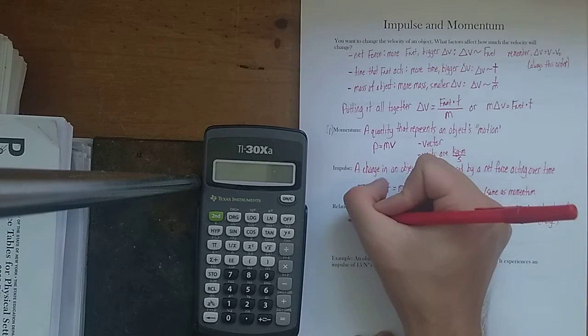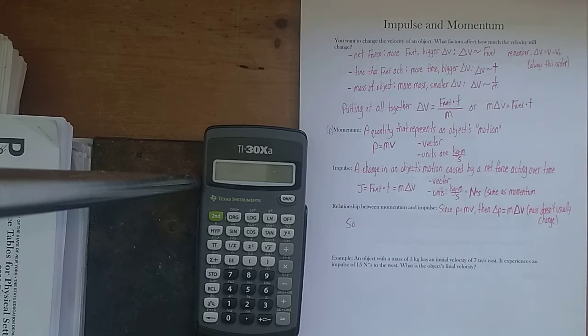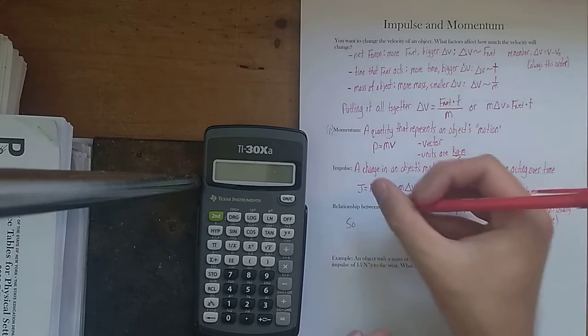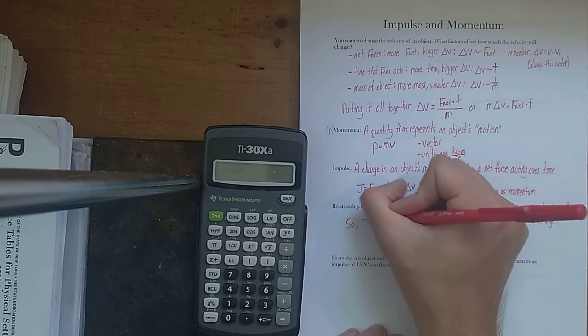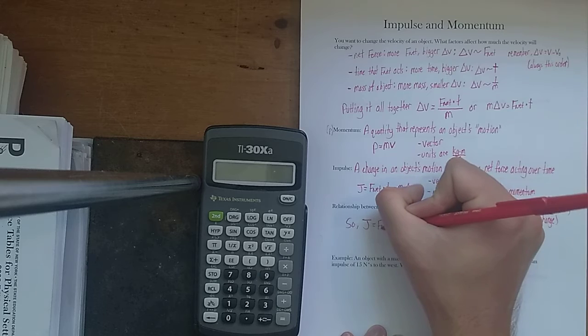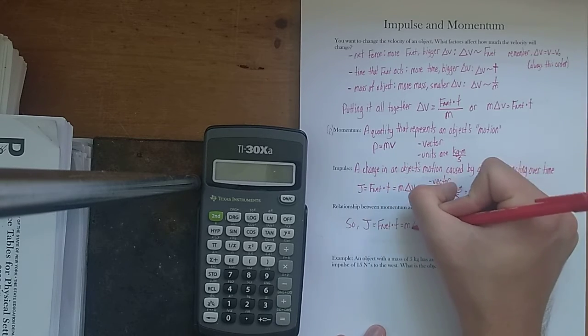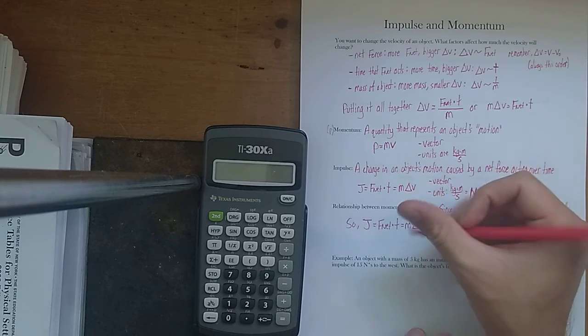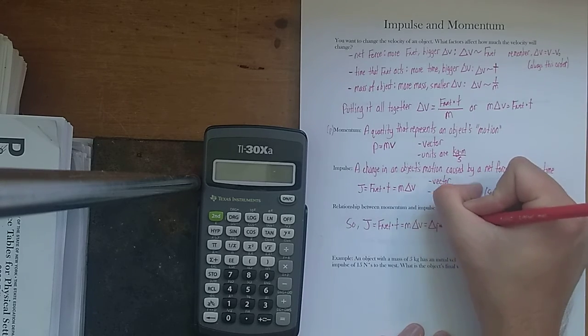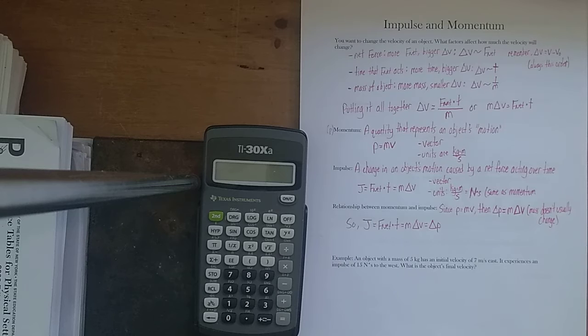Okay, so putting this all together, if delta p equals m times delta v, then I have this big, long equation that I can write down, and I can show you how to use different parts of this in different situations for problem solving. J, in impulse, is equal to the net force on an object multiplied by the time that the net force acts.